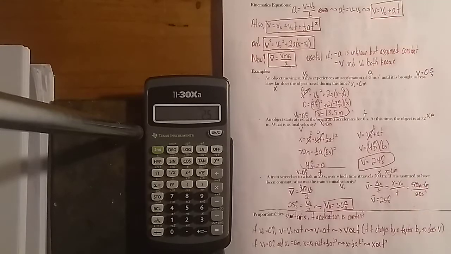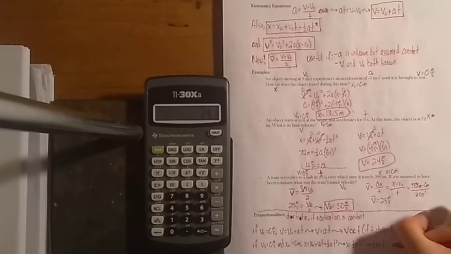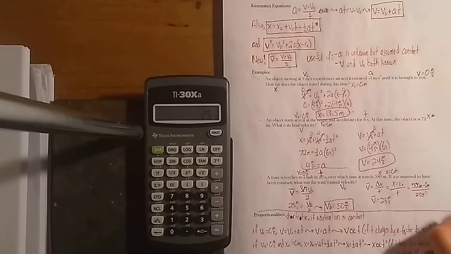And here's what that really means this time. If t changes by a factor of b, x changes by a factor of b squared.